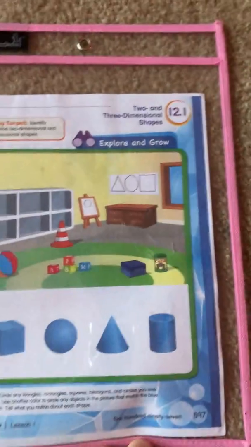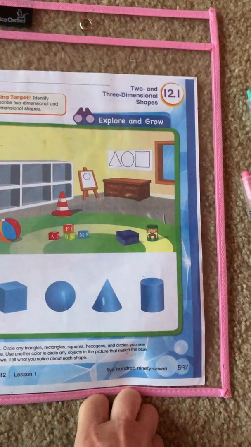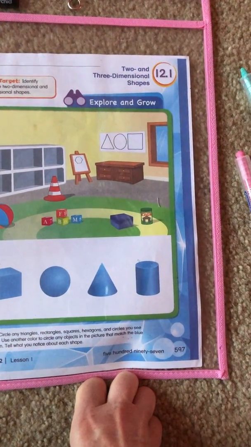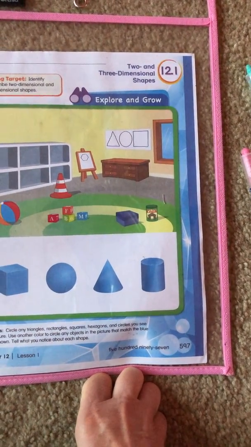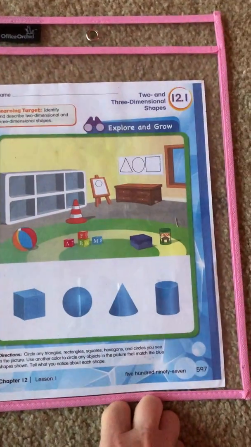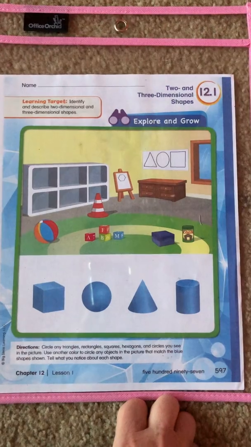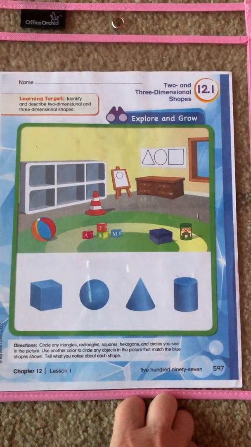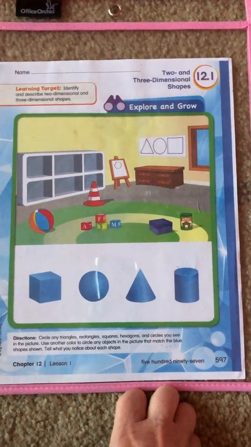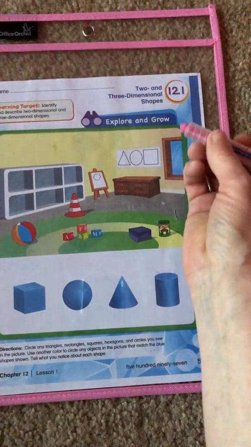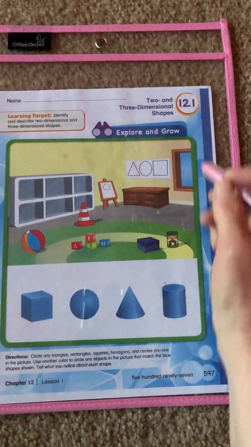The directions say circle any triangles, rectangles, squares, and hexagons, and we're going to change that direction. It wants us to find flat shapes first. I don't want you to circle them. I want you to slash them. Okay, so get a crayon. I don't care what color.